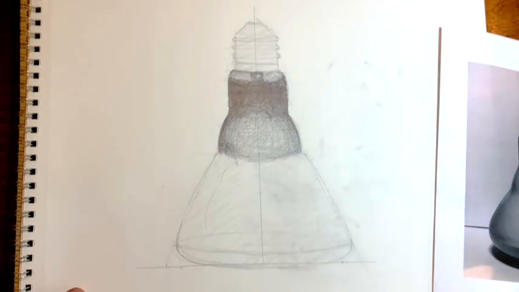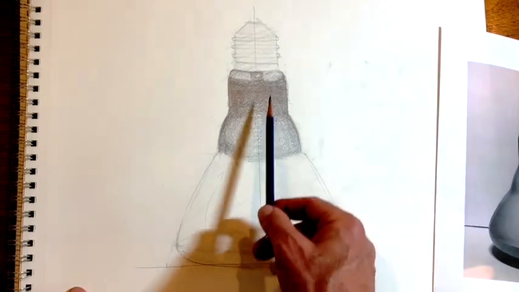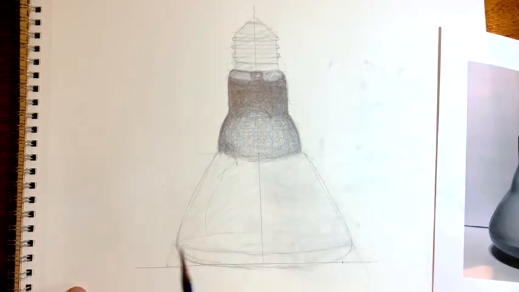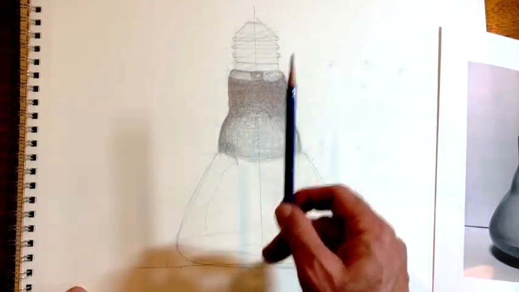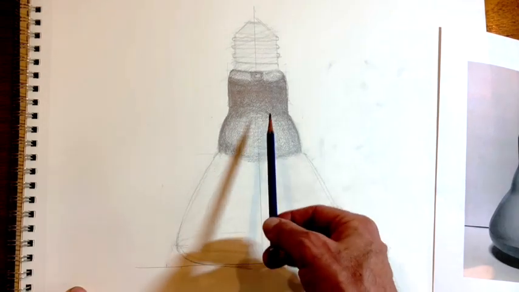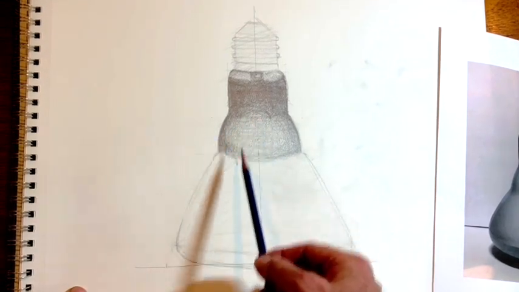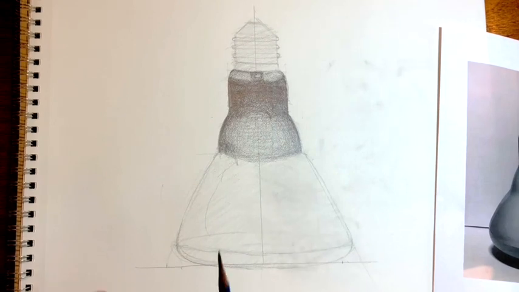I'm going to pause for a minute because at this point, it looks like I've totally drawn over the area where the highlight is. But what I can do is take my kneaded eraser and erase that spot. I don't have a kneaded eraser handy right now, but I do have another eraser, which should do the job.